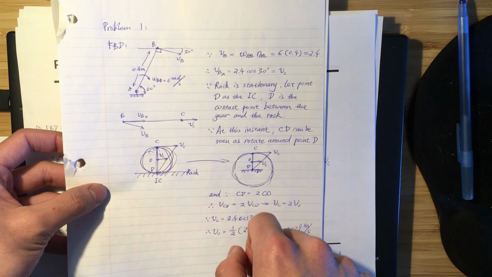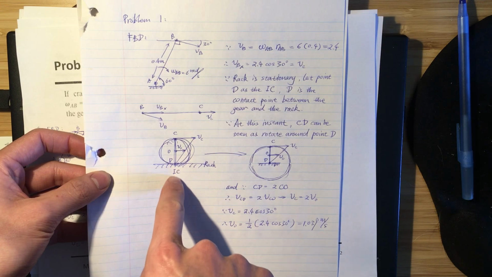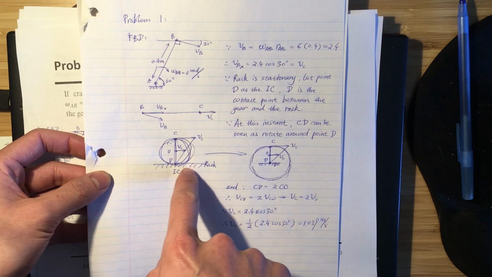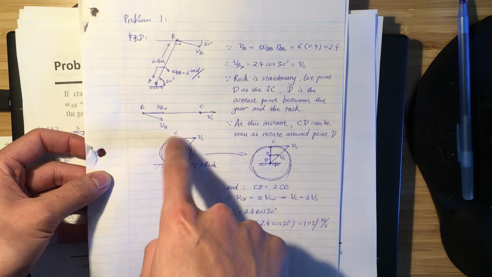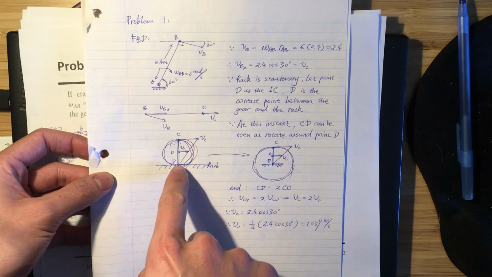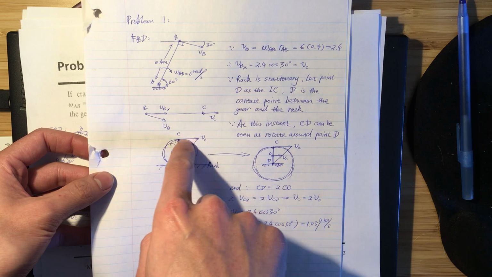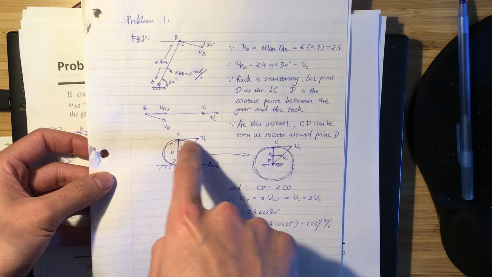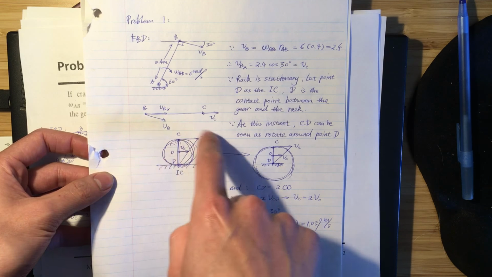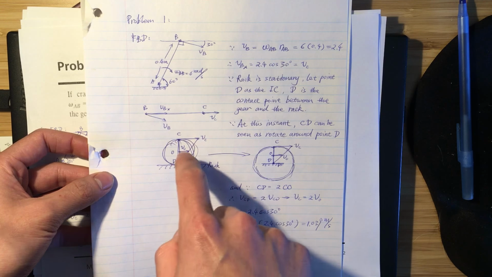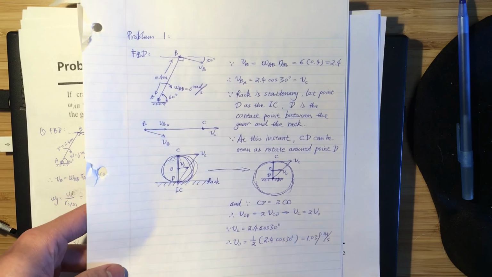at this instant only. After we get VC, we can make an instantaneous center, which we know is the contact point between the gear and the rack. At this instantaneous center, we can draw something like a triangle. Remember this triangle; this will be the second solution I will show you for the next two questions, which you didn't see in the solution manual.